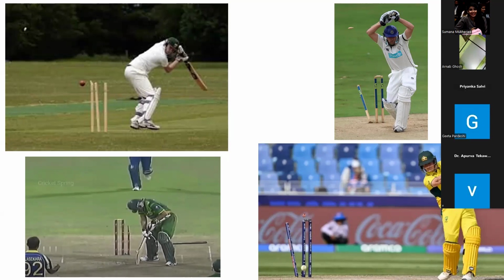Then if I look at the stumps, somewhere the ball has just kissed the stumps, somewhere it has broken the stump. I can expand this, and if you look at the commentary which comes with such kinds of shots, you can think of what the umpire would be doing, what the bowler is doing, what the other team members are doing, how the audience is reacting, the commotion out there.